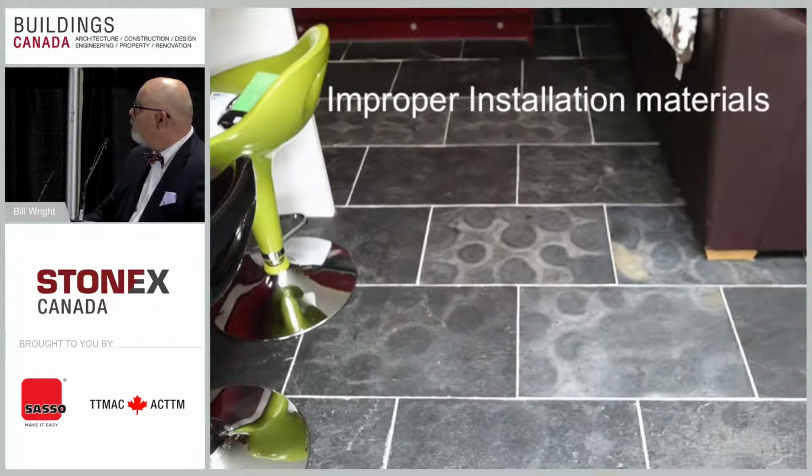Okay. We're talking about improper installation materials. Again, you can see that somebody thought it was a good idea not to make the floor nice and flat and decided to throw down some blobs.